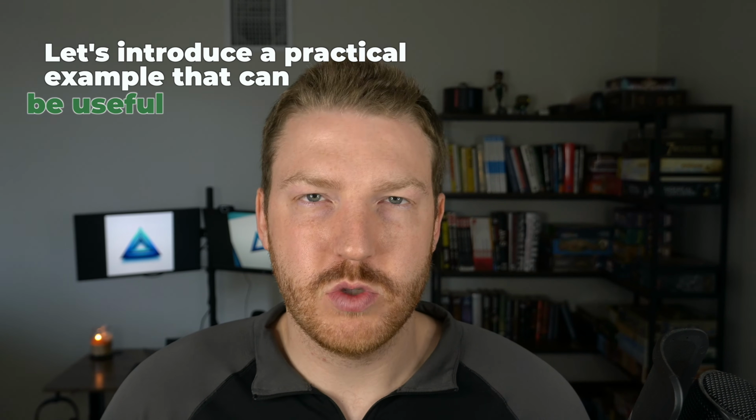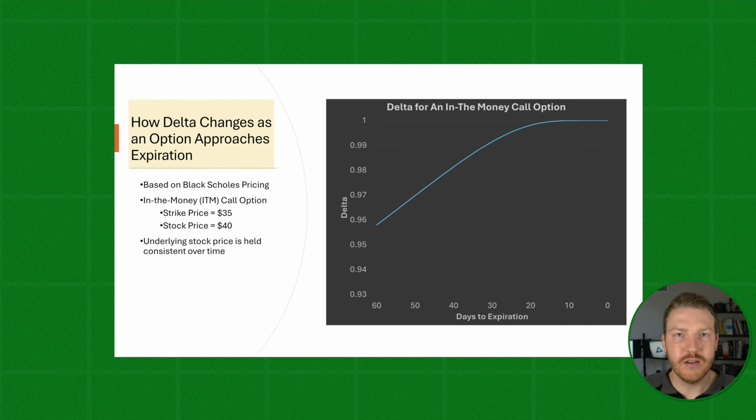Let's introduce a practical example that can be useful for options traders. Option delta is often informally thought of as the probability that an option expires in the money. And now we're going to look at an example of how option delta will change as an option approaches maturity. In this example, we're going to be looking at an in-the-money call option that has a strike price of $35 and a stock price of $40.